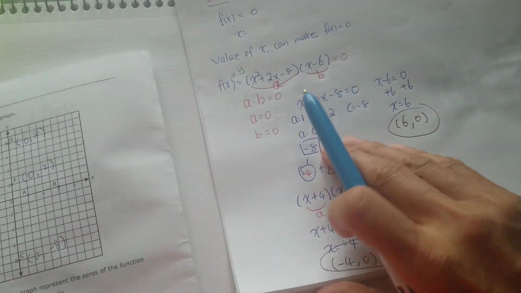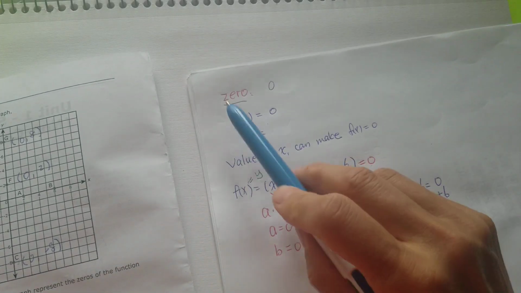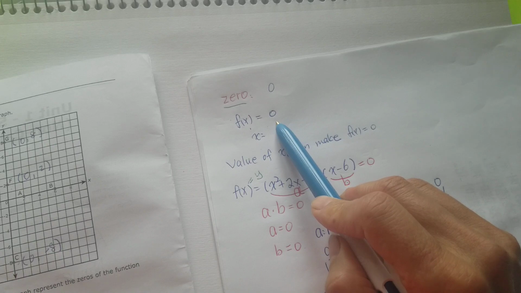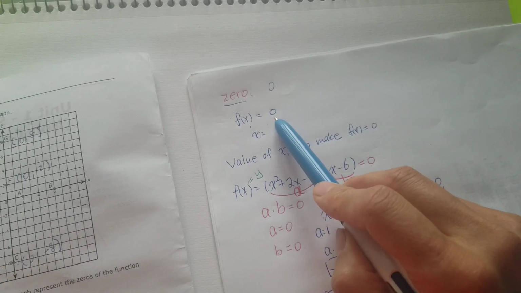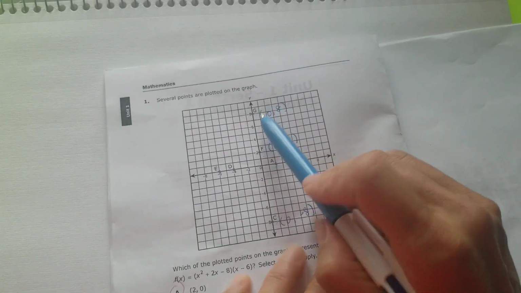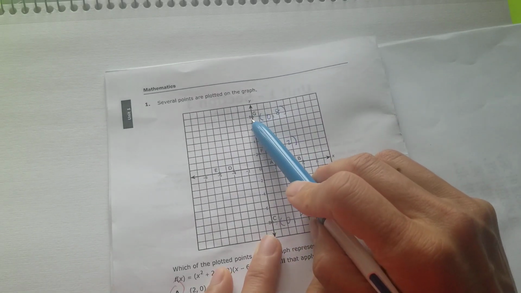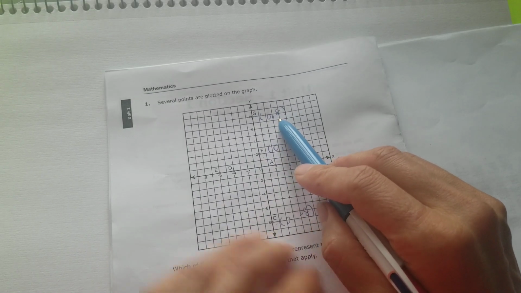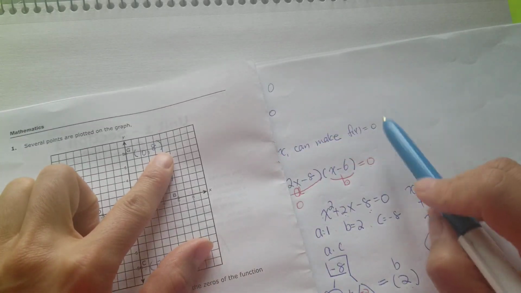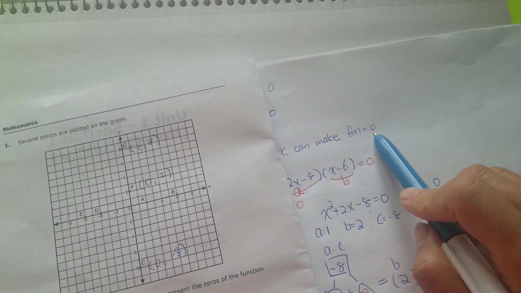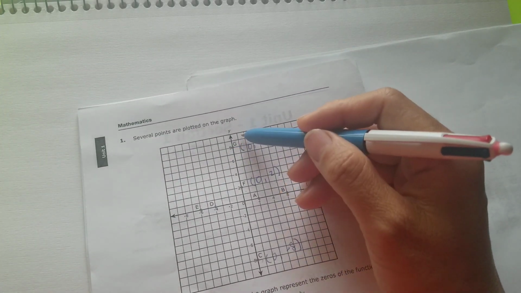When we talk about zero, we're talking about setting the function equal to 0, which means your y is 0. Now back to the graph. Look at point G, the coordinate, which is 0, 8. Your y is 8. Y is not 0.